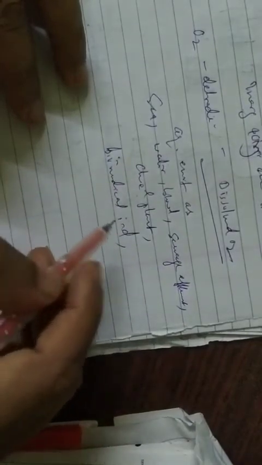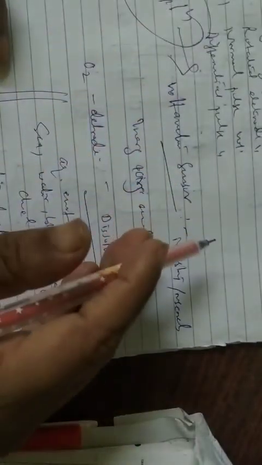Then environmental research and clinical medicine, in all these things we can see there is an application of voltammetry.